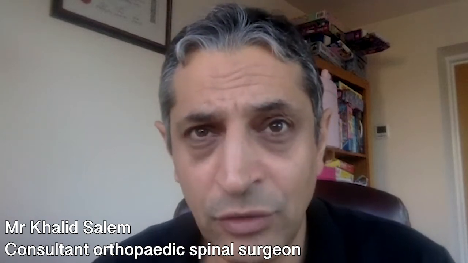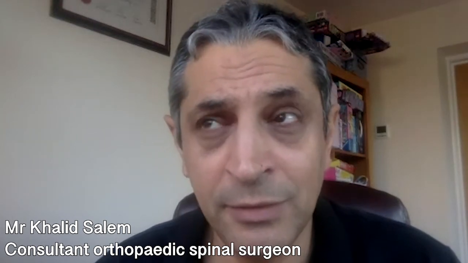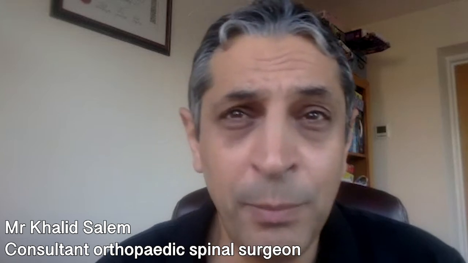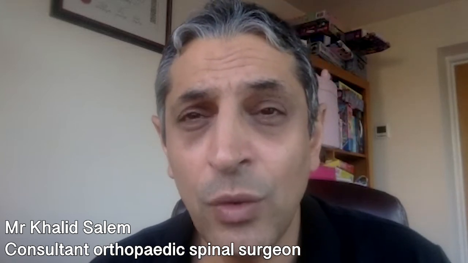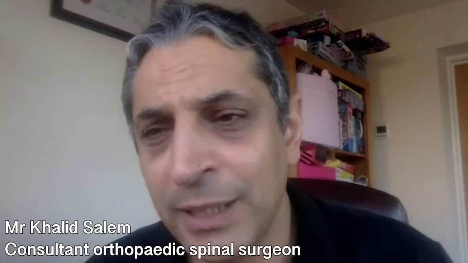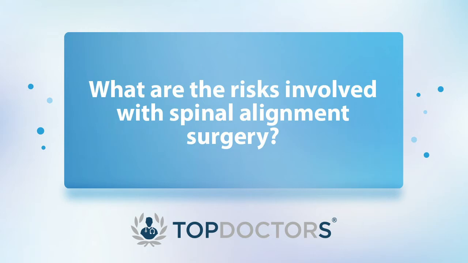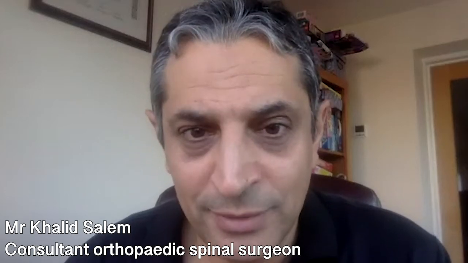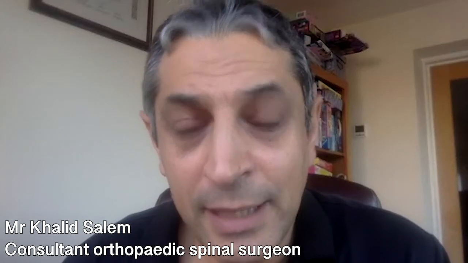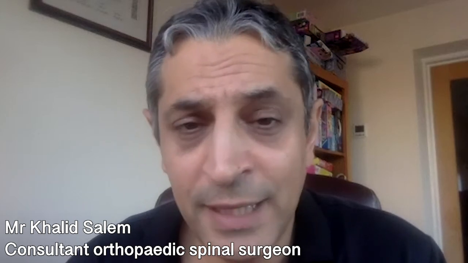In certain situations, particularly in the setting of a fixed spinal deformity, we are obliged to cut the spine to bend it or move it. And those complex procedures are called osteotomies. The risk profile of spinal alignment surgery is quite substantial. 80% of the patients who undergo the surgery are expected to have a complication.